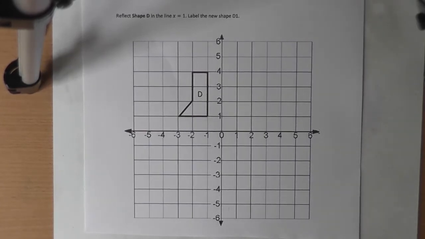Nice clear instructions again. Reflect shape D in the line x equals 1. Label the new shape D1. If you are lucky, you will be given the mirror line. If you are not, you will have to draw it in yourself. In this case, we are being asked to draw it in ourselves. We are given the equation of a line.